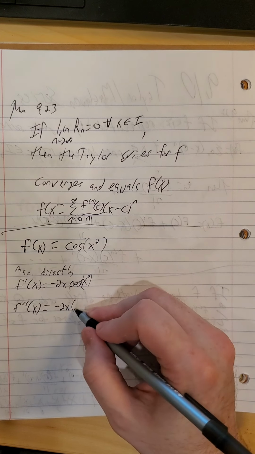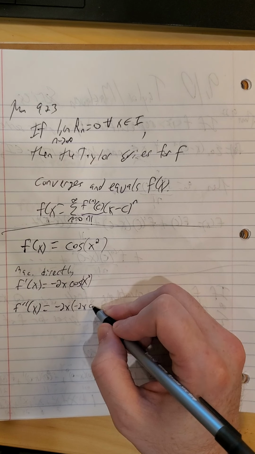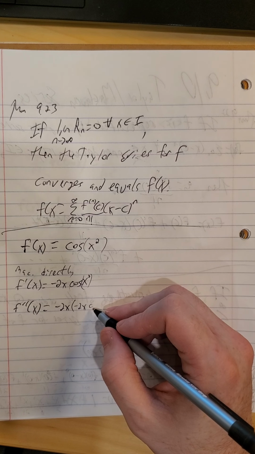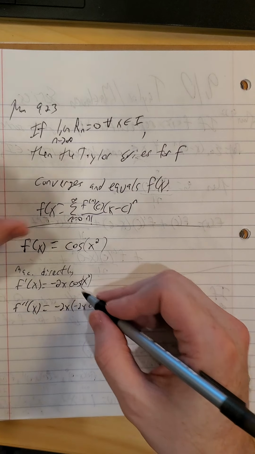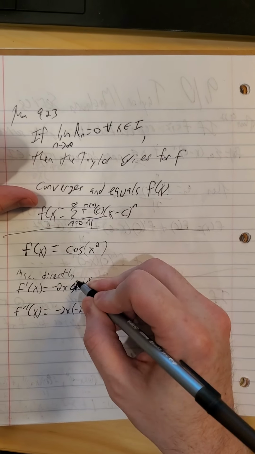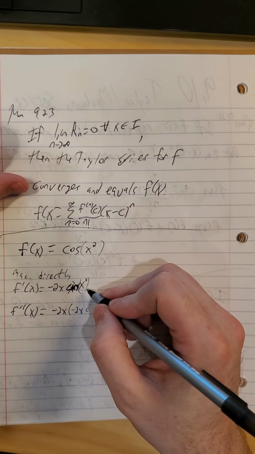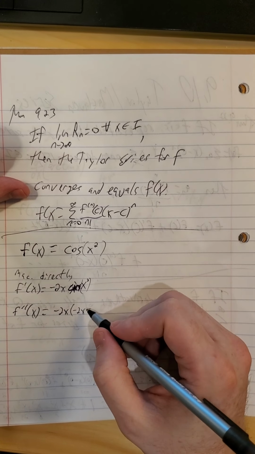Oh, my apologies, this is sine. I was wondering why that was looking strange. Sine of x squared.